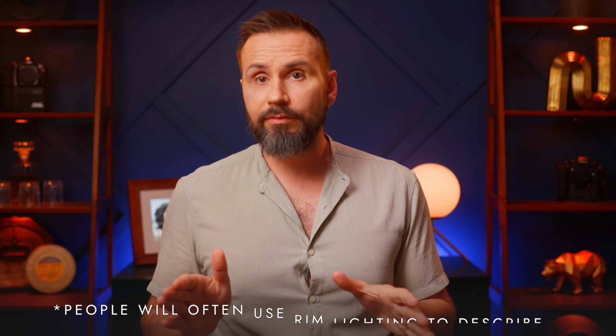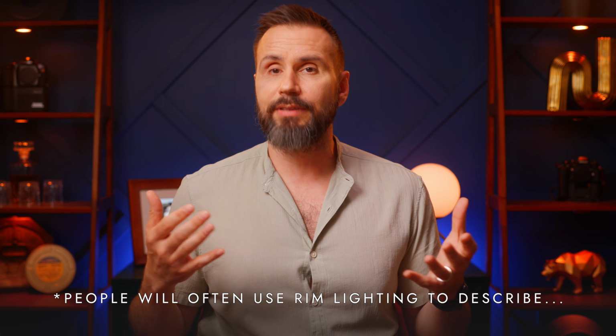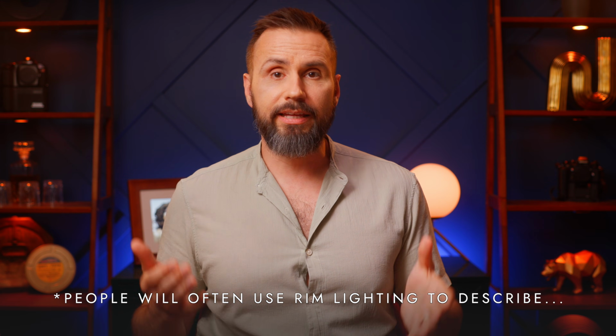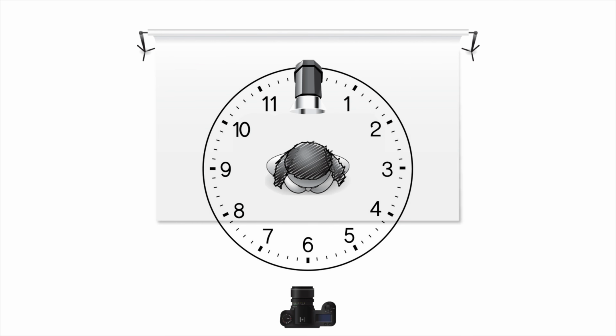Unfortunately, people will often use rim light for this type of lighting as well, but I personally think that the phrase rim light should only be used for a light placed at 12 o'clock, whereas an edge light or a kicker can be placed anywhere between 10 o'clock and 11 o'clock and 1 o'clock and 2 o'clock, but not 12 o'clock.